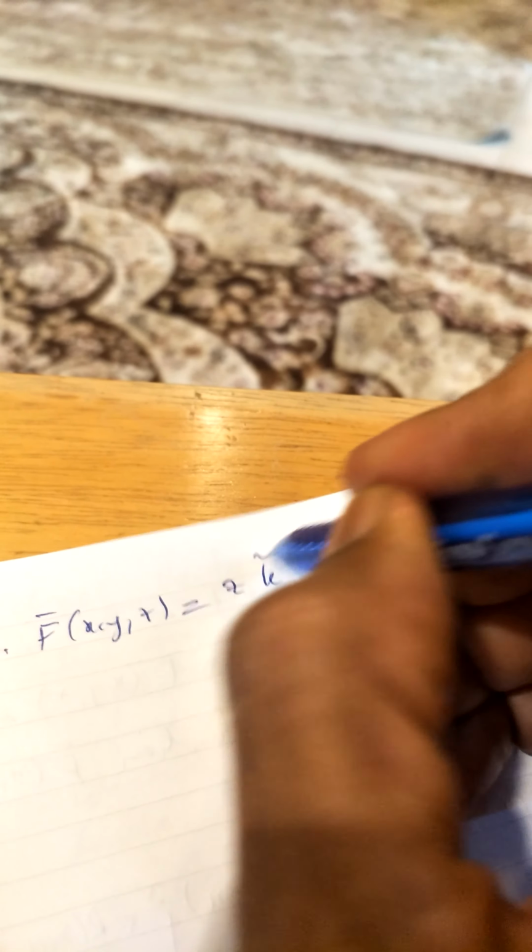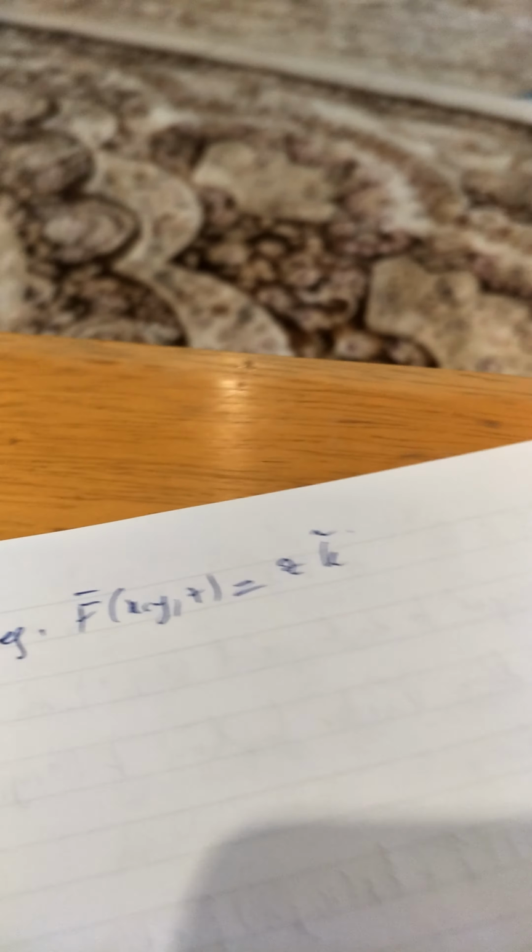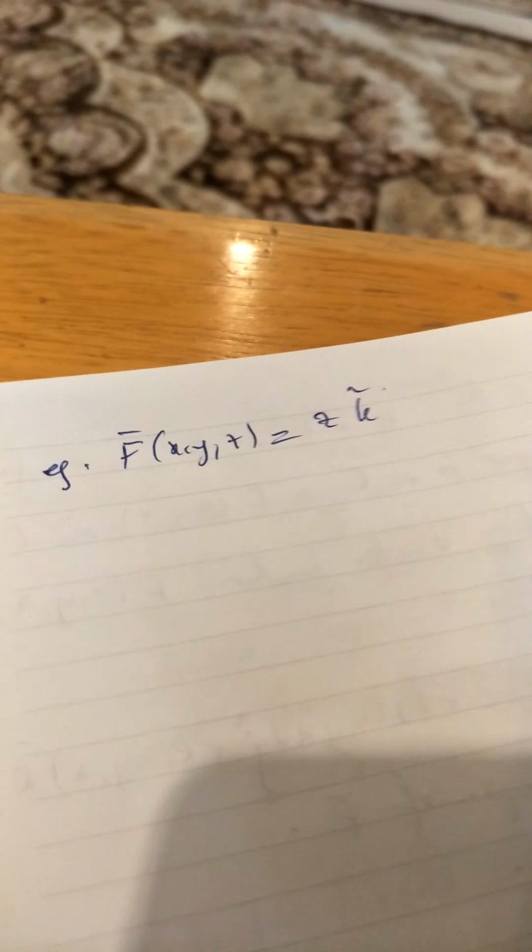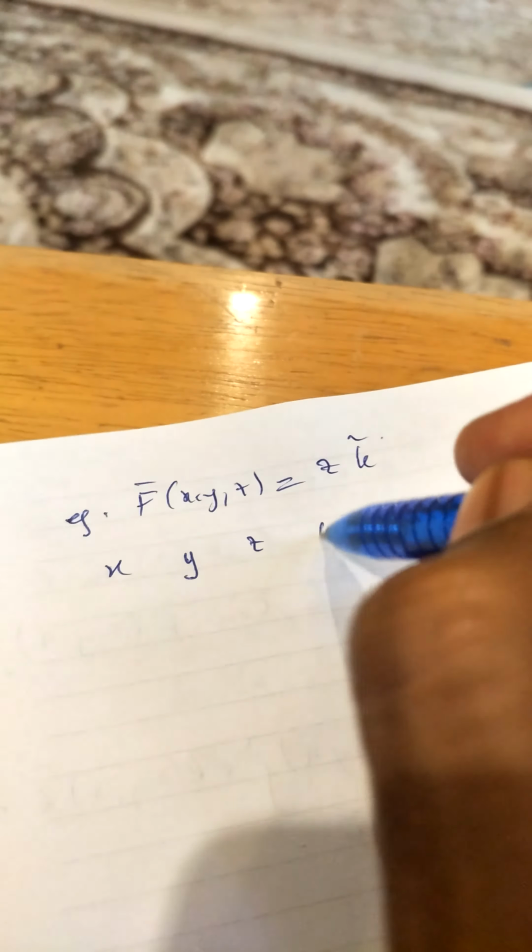Now let me give you another example. Let's say we have, in 3 dimensions, F(x, y, z) equal to zk. Okay, so how do we plot this? Again, we choose a point x, y, z and see what happens to F.